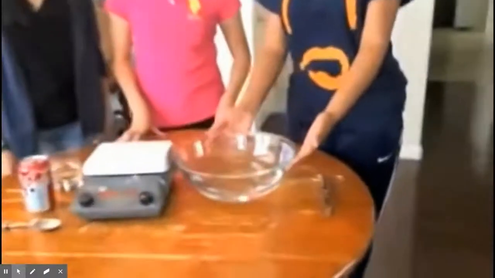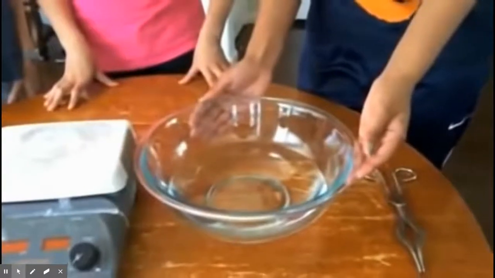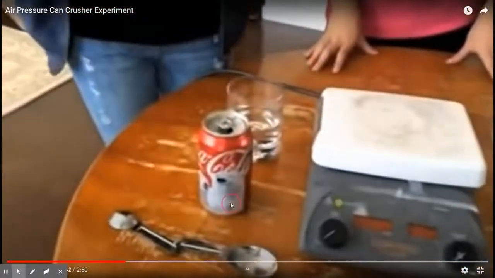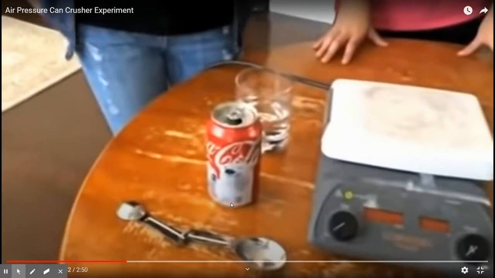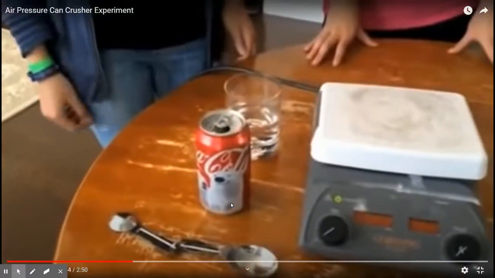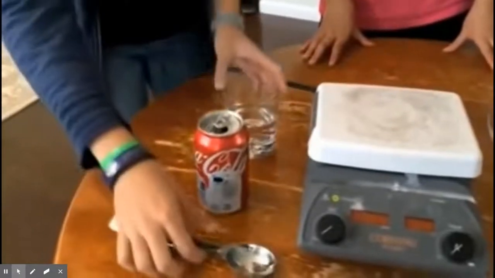Now the purpose of this experiment is to show how a change in temperature can affect air pressure. We're going to start off by filling a bowl halfway with cold water, which has already been done. Now, with an empty soda can, add 1 tablespoon of water to it. Just so you know, the change in temperature affects the pressure on the inside of the can, not the air pressure. Make sure that the entire bottom of the can is covered.